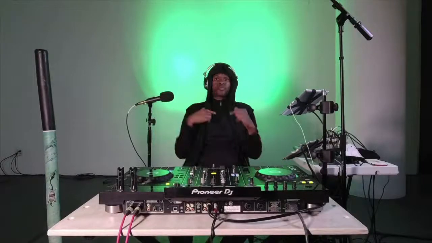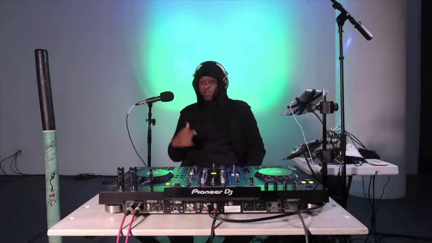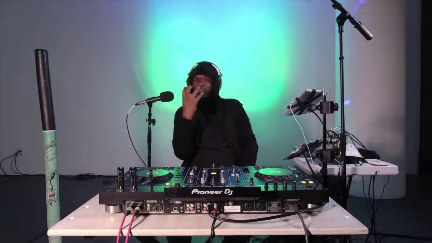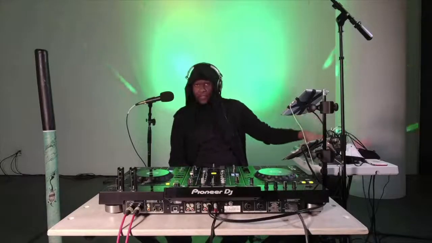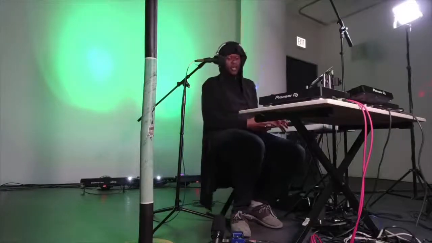Now, the effect on the shaker, you see how it has a flanging type of sound? That is because I have the effect on it before recording it in. So this is an example of a pre-effect. So I can't change this. I can't take the effect off. It's going to just be like that.